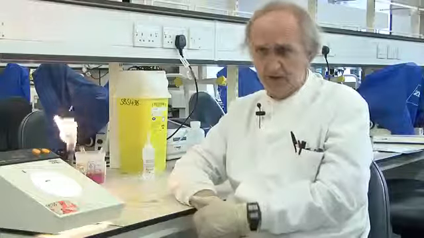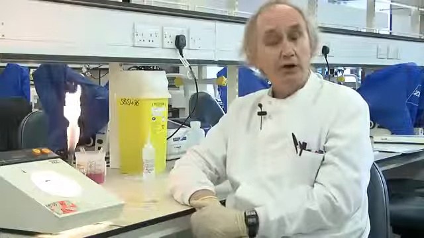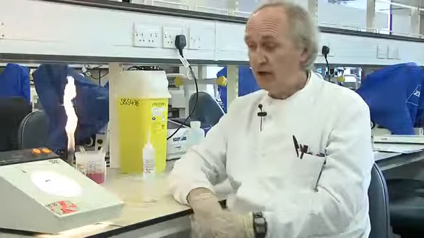Now, what tests do we use for bacterial ID? Well, we can look at the morphology of the colonies. We grow up the bacteria usually on agar plates.